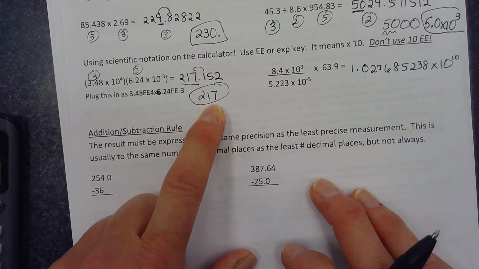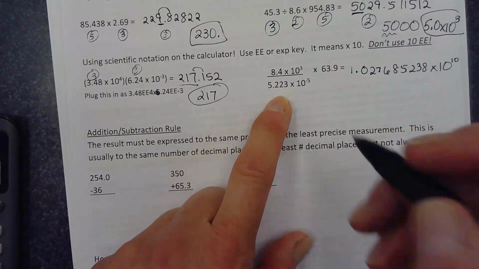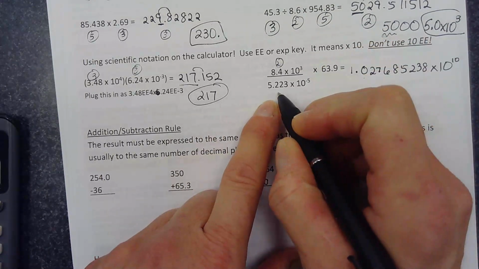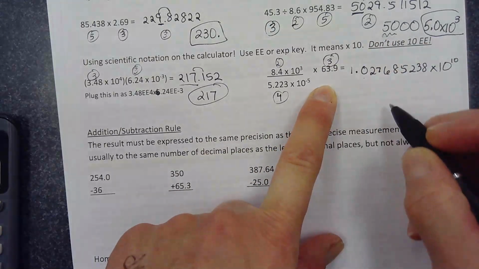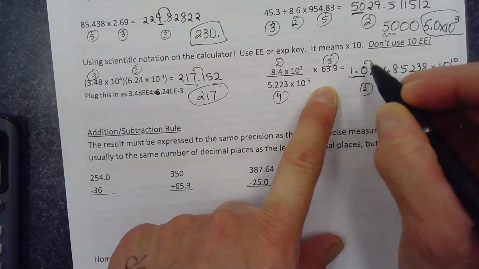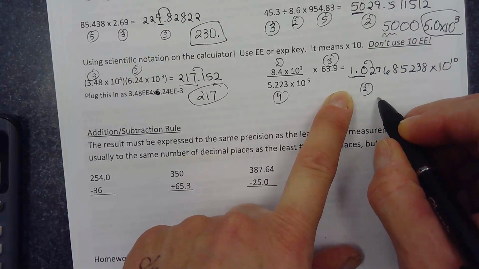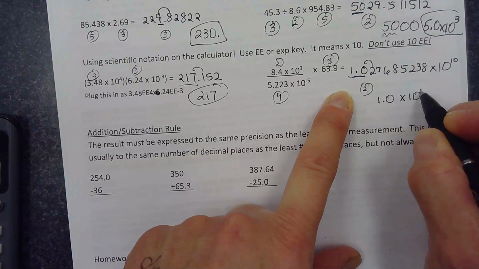Okay? Sometimes you have to write it in scientific notation. It's just a lot easier. So let's look at this one. How many significant digits? 2. How many significant digits? How many significant digits? Good. My final answer should have how many? 2. These are my 2. Does that 2 make the 0 go up? What's my final answer then? 1.0 times 10 to the 10th.